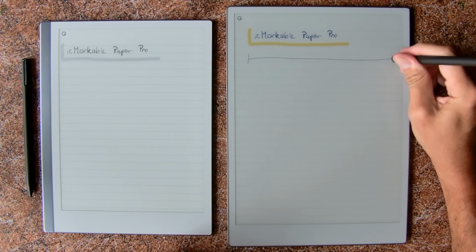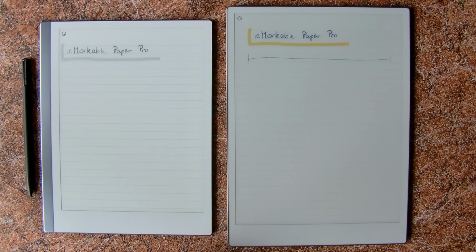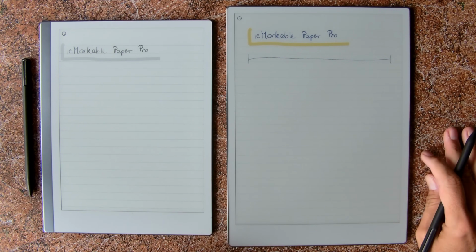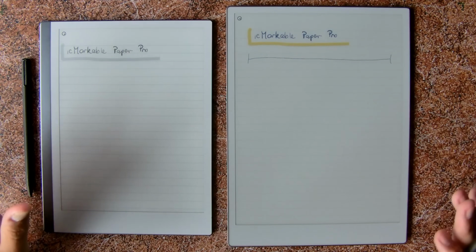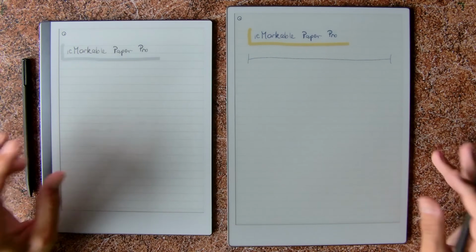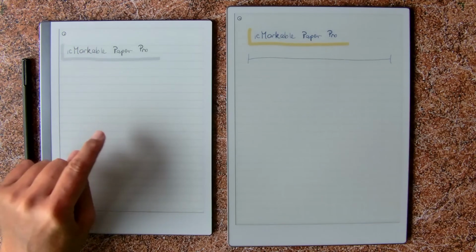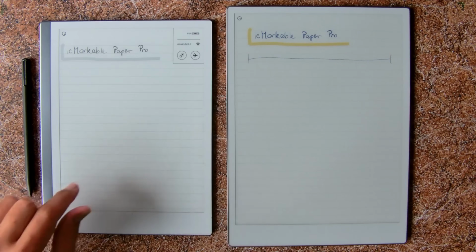Let's see, this is how the eraser works. Nice. From here to here. And this should now synchronize to the Remarkable Paper Pro. Now, I have not been able so far to get live synchronization. It would be cool if this device is now live updated. So far, not seen it.